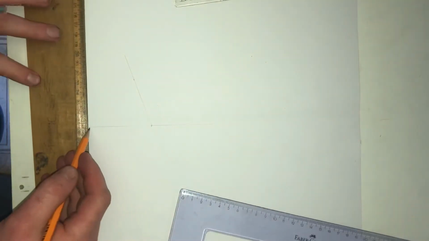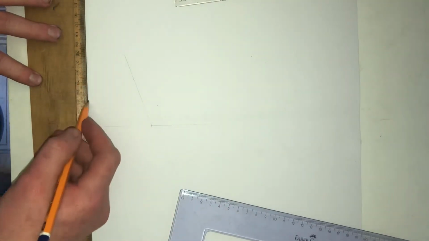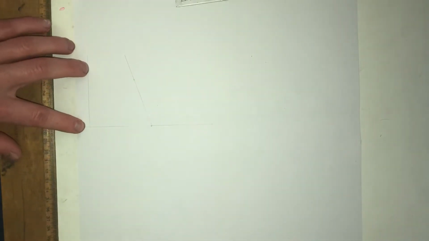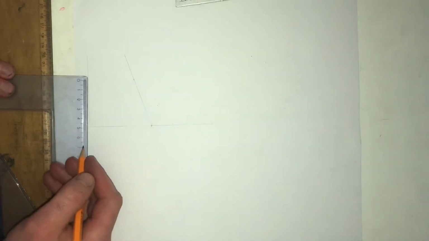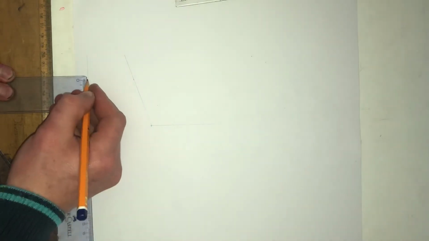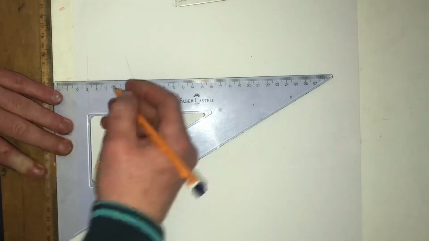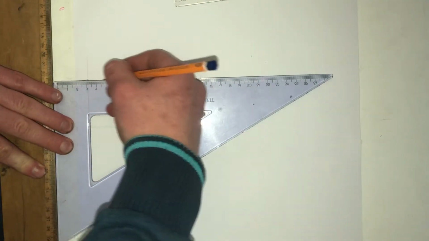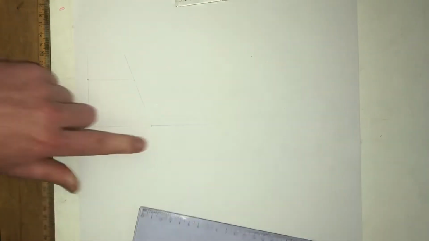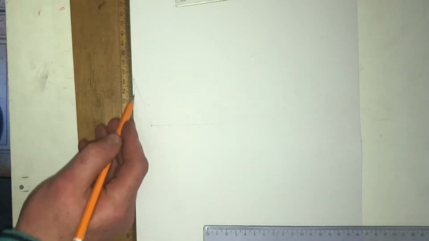And at any point here, draw a vertical line. The distance of this line is going to be 50 millimeters. Okay, so mark it here. So then we can bring up the 50 millimeters to where it hits that 110 degree angle and bring it back into the center point.